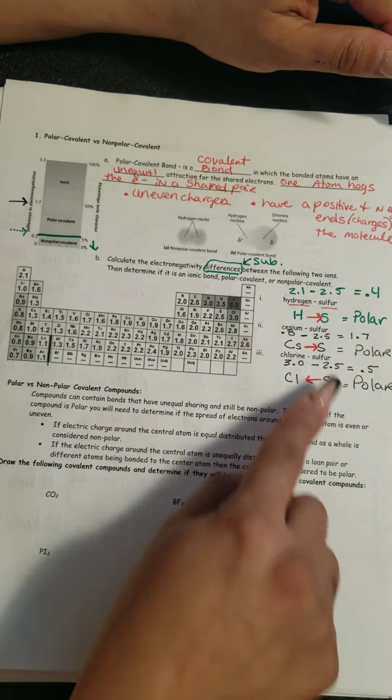Alrighty, so let's go ahead. It says here, draw the following covalent compounds and then determine, will this be a polar or a nonpolar compound? And the reason why we're going to have to do the drawings is because this one has 4 atoms, 3 atoms, 4 atoms, 5 atoms. Do you see what I'm saying? There's just so many atoms. It's not going to be a straight cut 1, 2, subtract it. Okay? So let's look at this part.